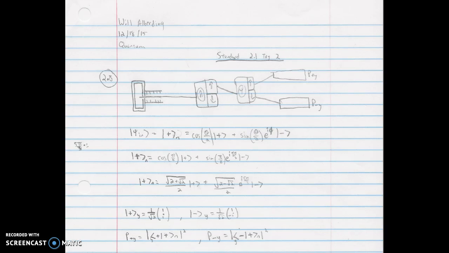Okay, this is my second attempt at standard 2.1, which asks, find the probabilities of the measurement shown below in figure 2.14, which is this figure right here. It says Stern-Gerlach analyzer. It says that the first Stern-Gerlach analyzer is aligned along the n-hat direction defined by angles theta equals pi over 4 and phi equals 5 pi over 3. So that's this first one right here.